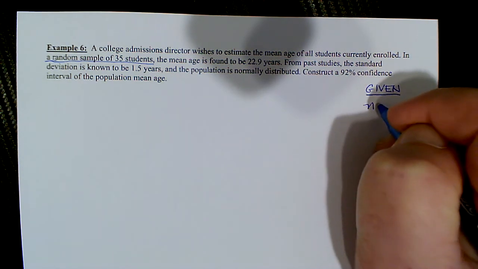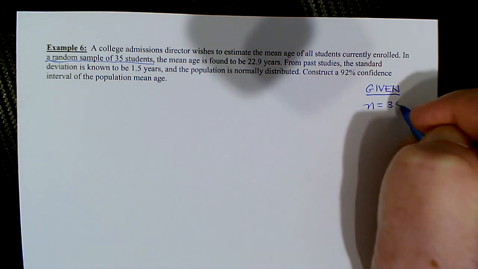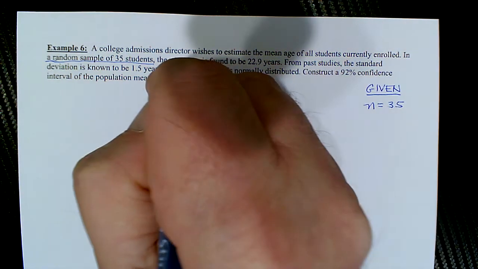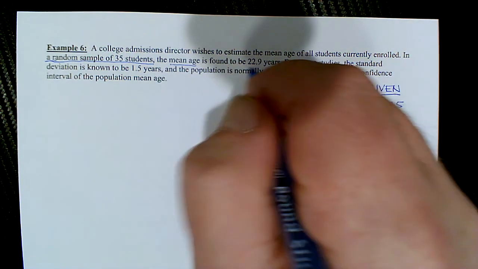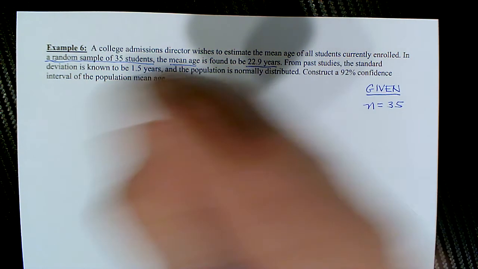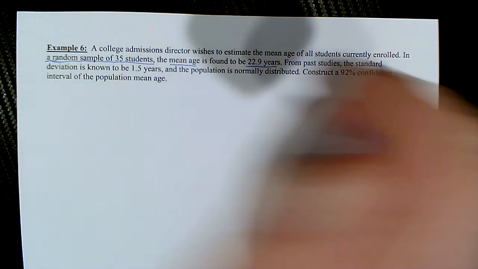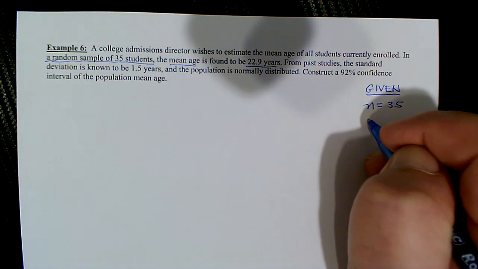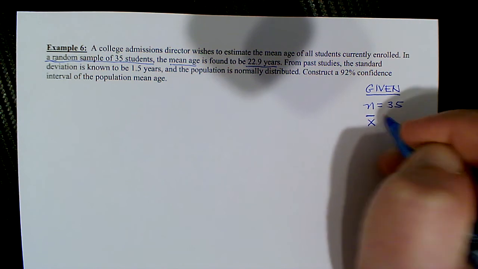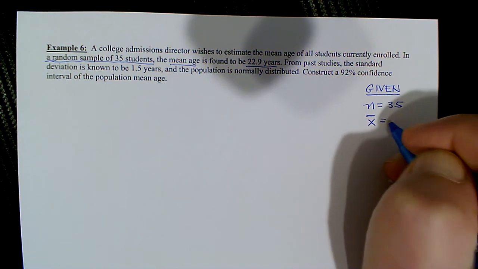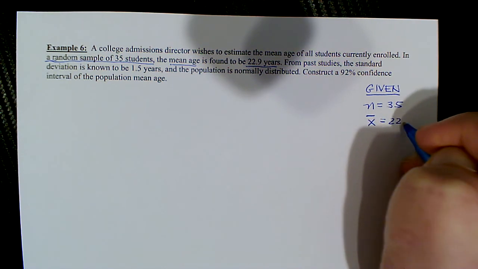Random sample of 35, so n is 35. This is the mean age of this sample. So therefore, the mean of a sample, recall, is X bar. And that's 22.9.